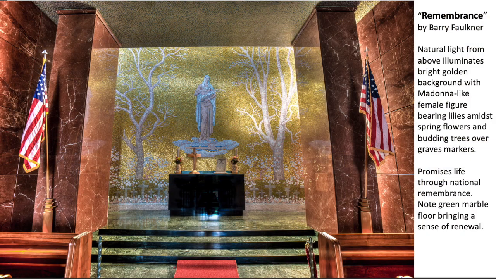Now, this is very interesting here, the ideological center. On the other side, the maps were the official side. Here is the more private side, Remembrance, a big mosaic by Barry Faulkner. Light shines from above on a Madonna-like figure. She carries lilies, and there are all spring symbols, spring as an element of hope and renewal.